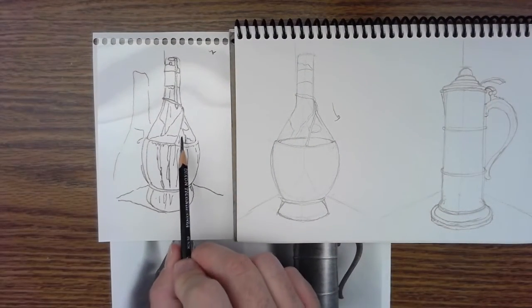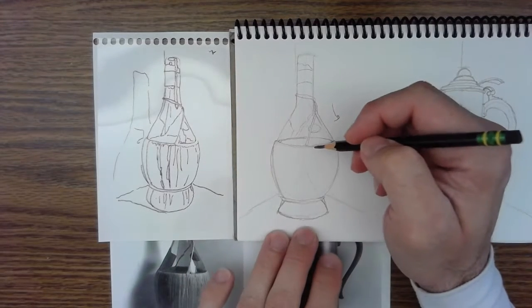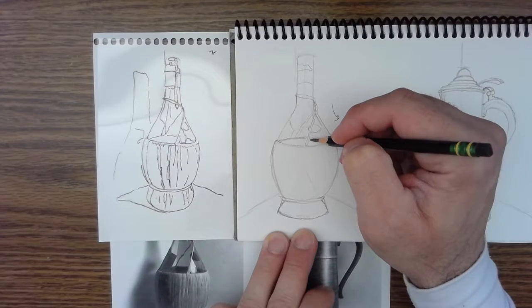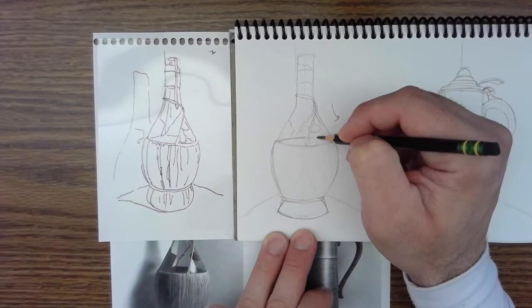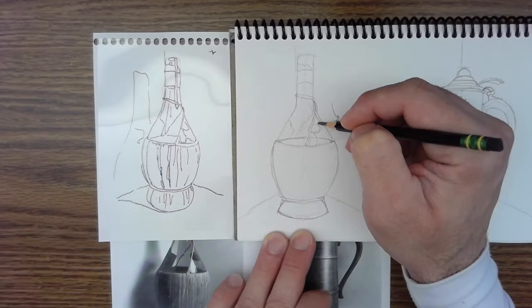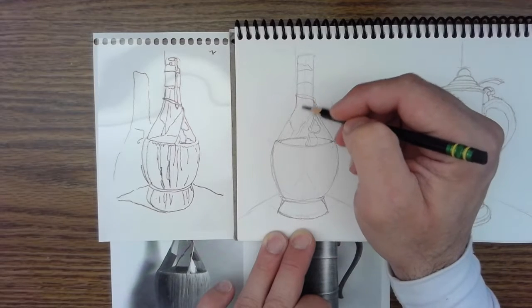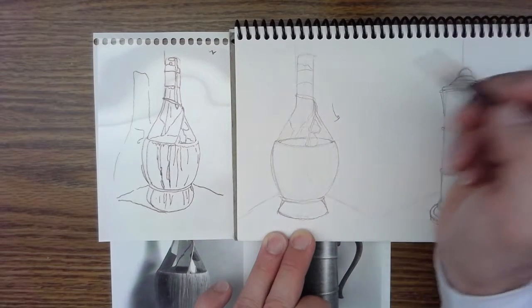Again, all those little squiggles are representative of all the different values inside the reflective glass. So I'm going to take my time and really focus in on where those changes and transitions are. It's going to look very linear. There's going to be a lot of lines going on in here, but that's just the way it is with seeing those blocking lines behind everything.